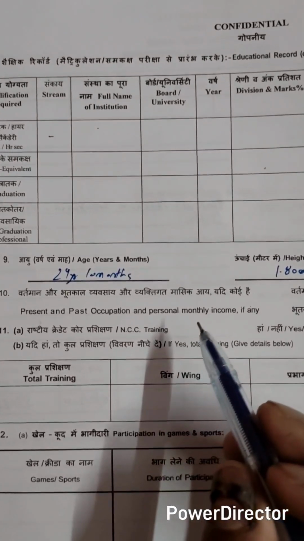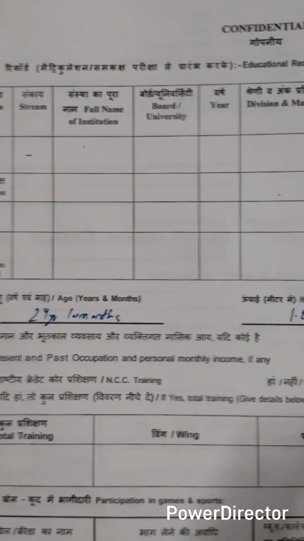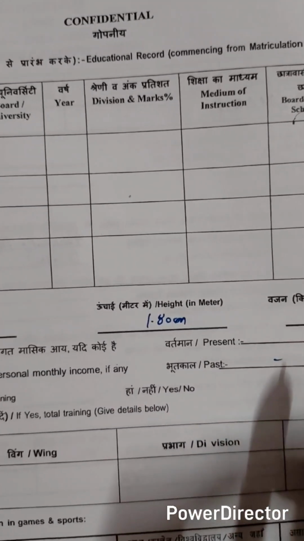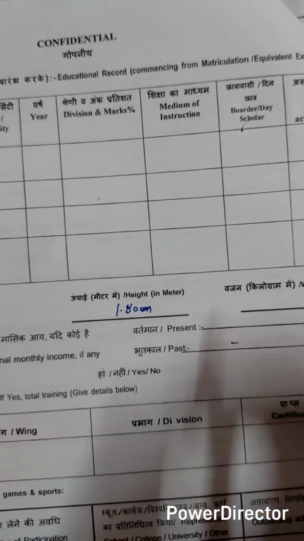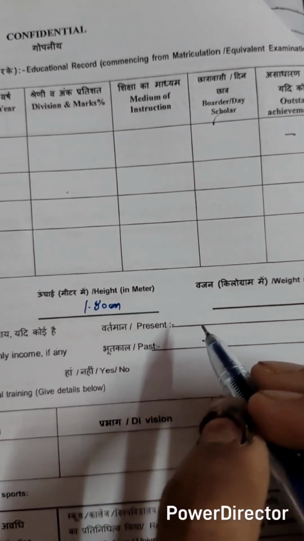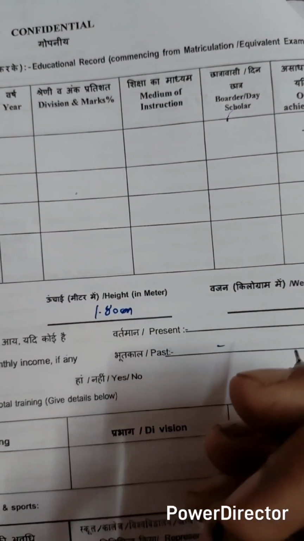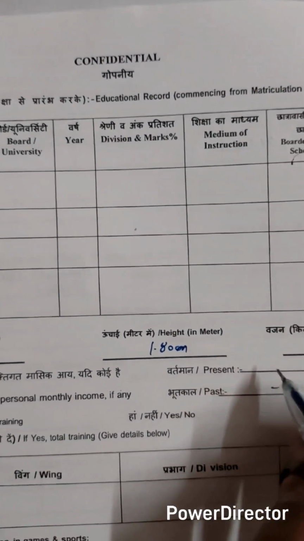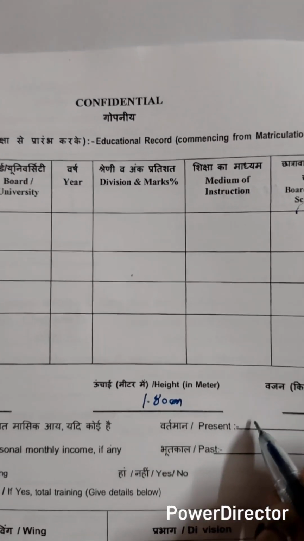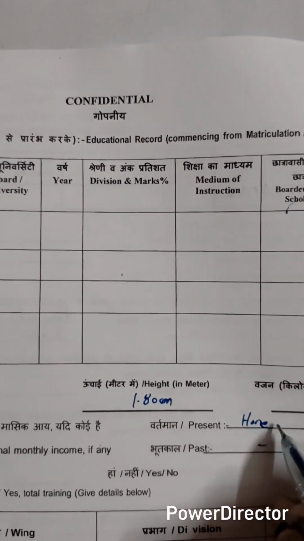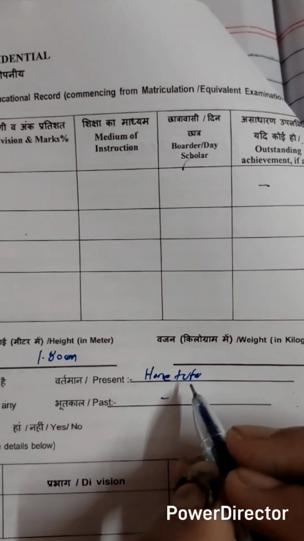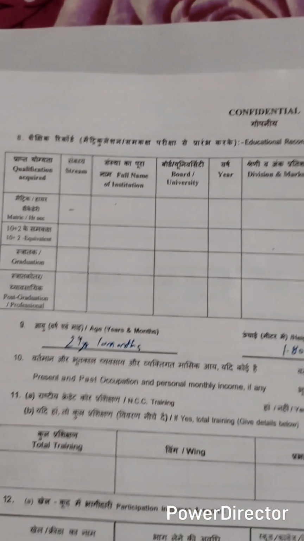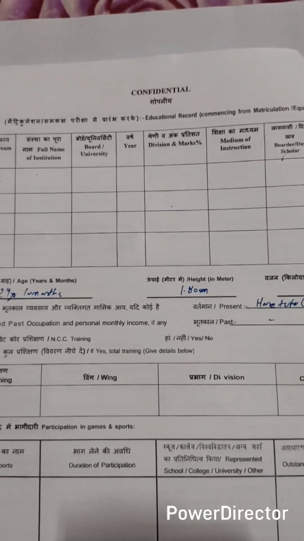Present and past occupation and personal income, if any. So you have to write your present occupation and even the past occupation, what you have done. If you have not done anything in the past, simply put a dash. And present occupation is whatever you are doing. If you are teaching or giving tuitions, or if you are working in a company, whatever it is, you write it. And then income in brackets, like if you are doing home tutoring, you write home tutor, and then in brackets what your income is, 10k or something, whatever it is. So this is how you will fill this option.